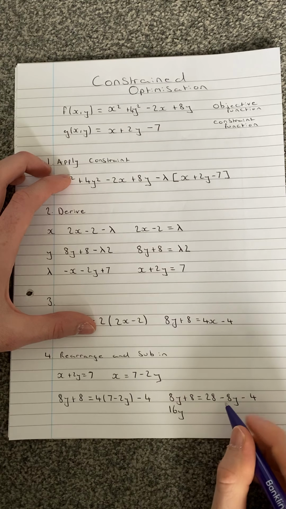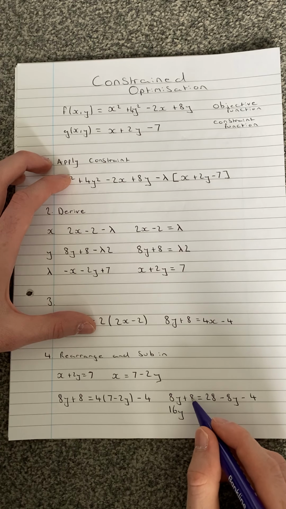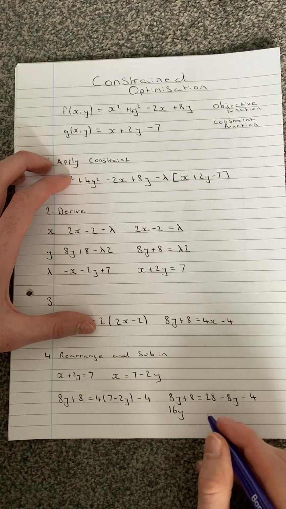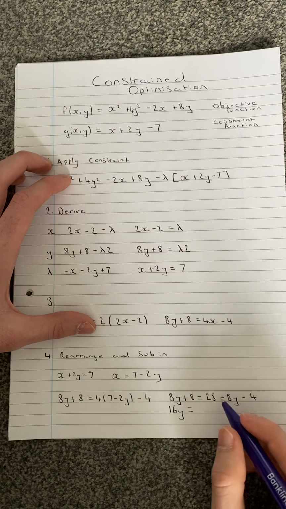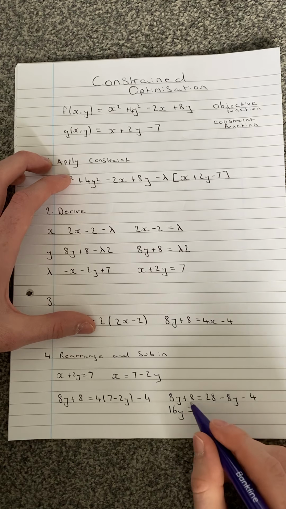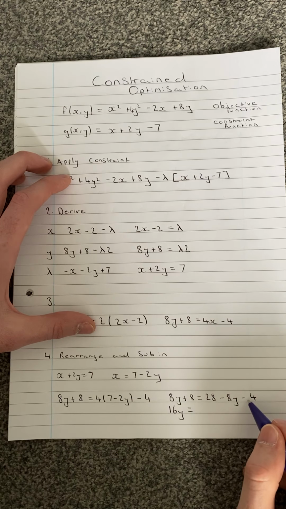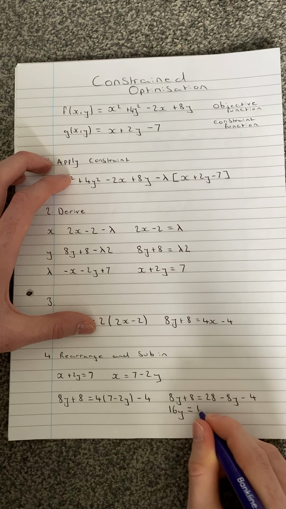If we take the y's onto one side, we're going to add 8y to both sides. So we've done that there. Add 8y to both sides. That becomes 0, that becomes 16y. Then we're going to take all the straight numerical values over to the other side. So 28 minus 4 would leave you 24. Take 8 from both sides, so that would be left with 0. And then 28 minus 4 minus 8 would leave you with 16.